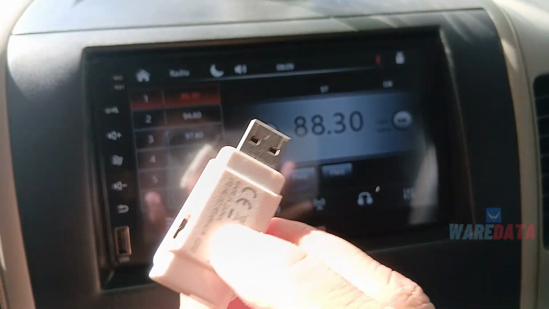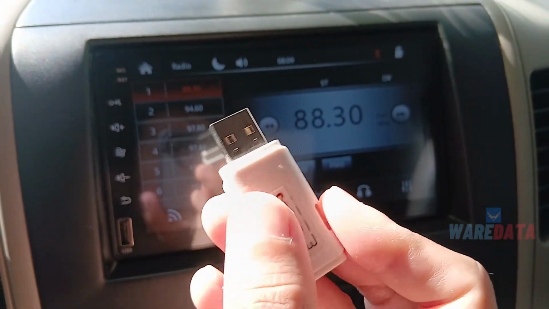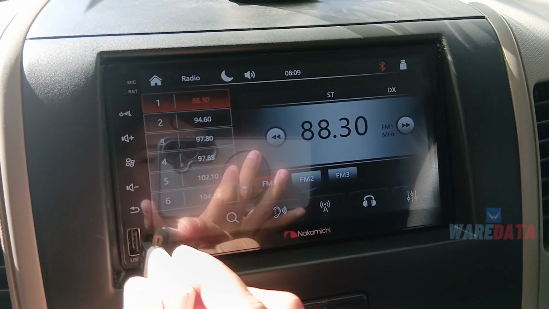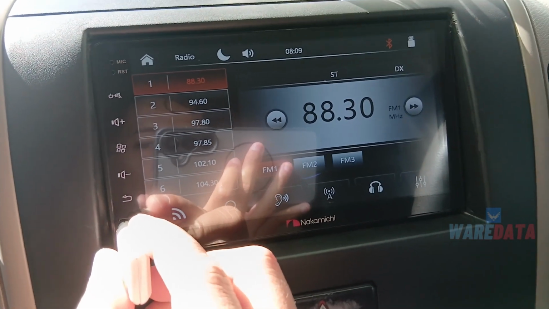Here you can see we have the USB, using the format that we showed you. Okay, let's play the audio.